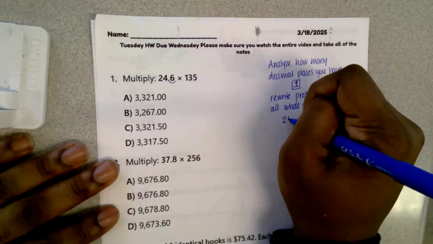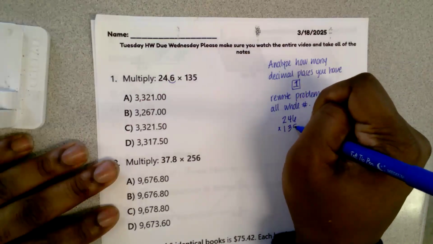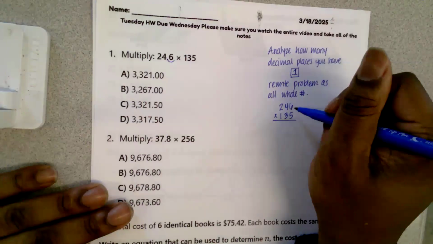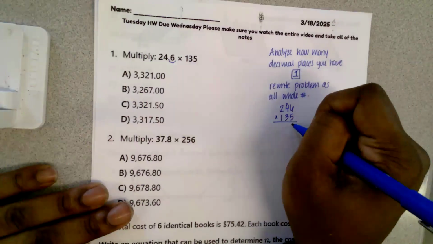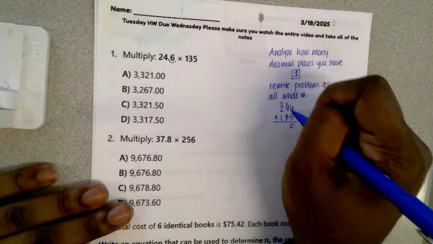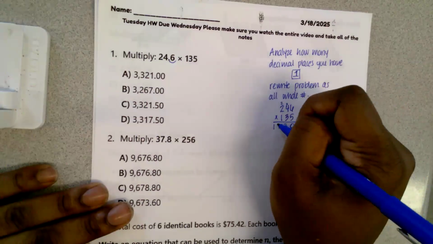So we have 246 times 15. Then you want to multiply. 5 times 6 is 30. 5 times 4 is 20, plus 3 is 23. 5 times 2 is 10, 11, 12.